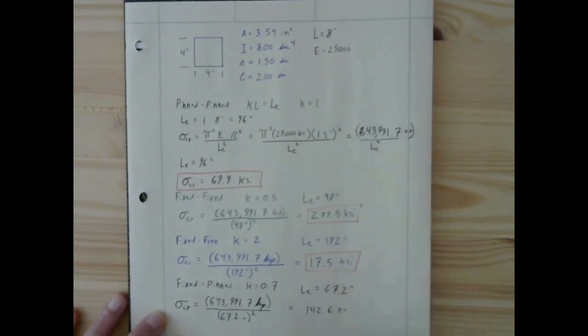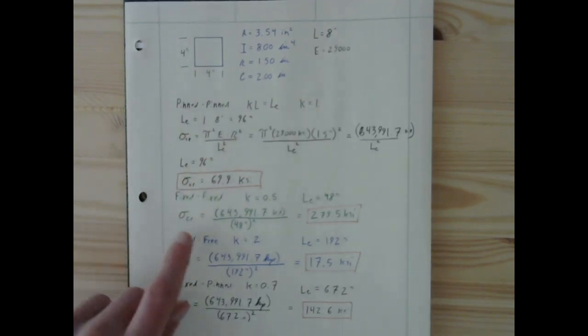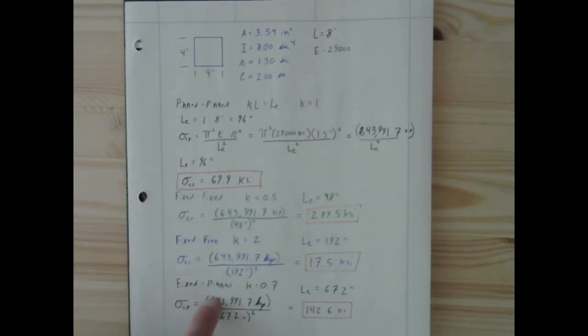and we end up with, for this one, 142.6 KSI. Now, the material that most HSS rectangles are made of is going to have a yield stress of about 46 KSI, or at least that'll be the minimum. So for most of these, it's going to yield before it reaches the buckling stress. It won't have a chance to buckle if it's pinned, or fixed for sure, or even if it's fixed pinned. But if it's fixed free, it'll buckle well earlier, at only 17.5 KSI. So there's a really wide variance in the buckling stress for this same cross section, same material, just different boundary conditions.